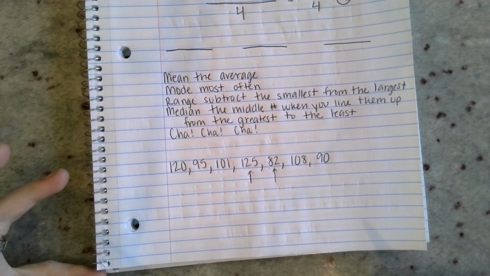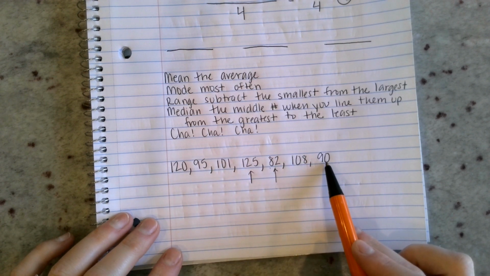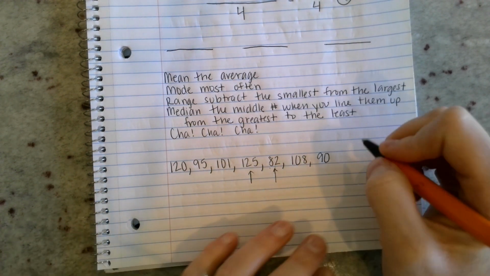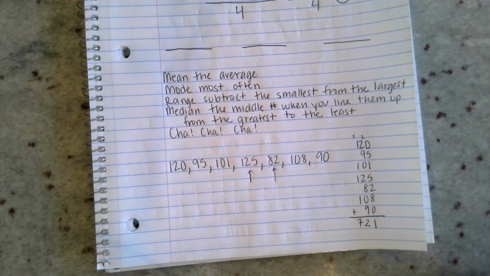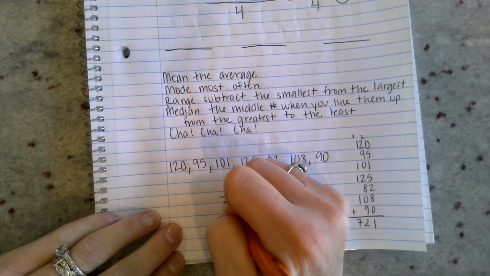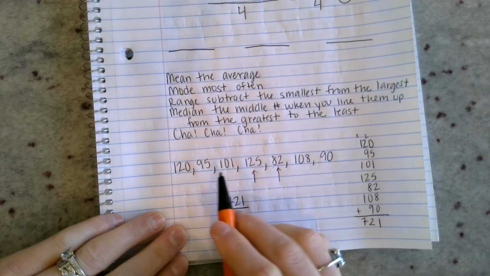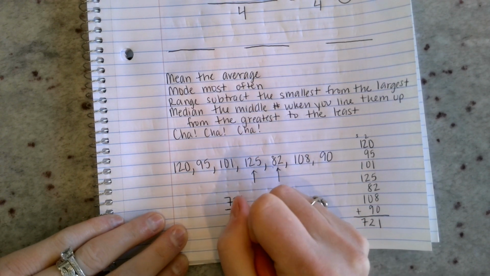So in order to find the average, we have to add them all up and then divide by how many numbers there are. When we add them all up, you get 721. Then we divide 721 by however many numbers there are. 1, 2, 3, 4, 5, 6, 7.